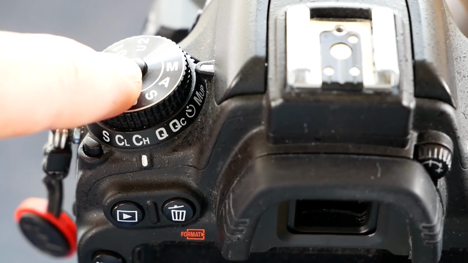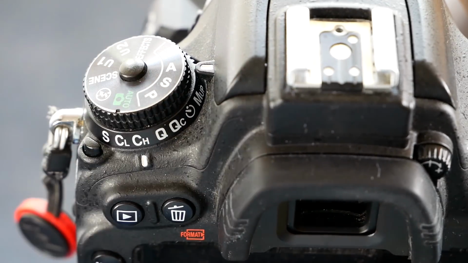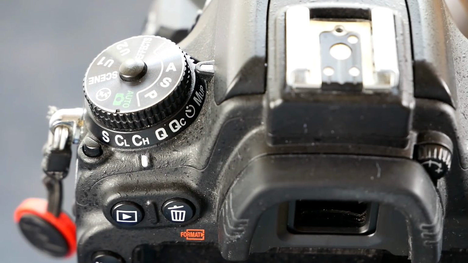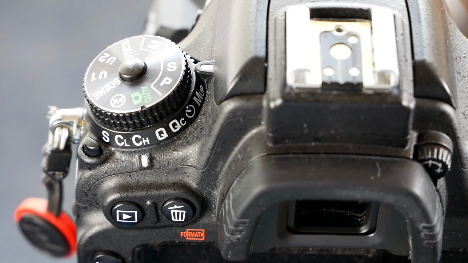As you can see on this dial, we're currently set up on manual mode, but if I change that to aperture mode, what that means is that I can now select the aperture and the camera will then work out the right shutter speed and the right ISO. I don't have to worry about their settings, all I have to worry about is the aperture that I want. And the same thing goes for shutter priority mode. If I flick it into shutter priority mode, I can now choose the shutter speed and the camera will work out the correct aperture and the correct ISO setting.